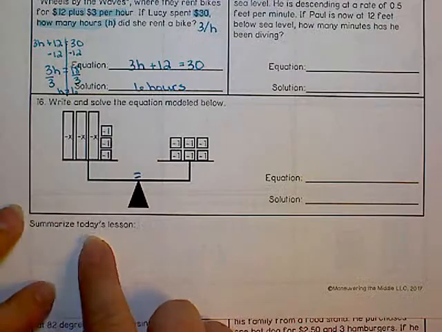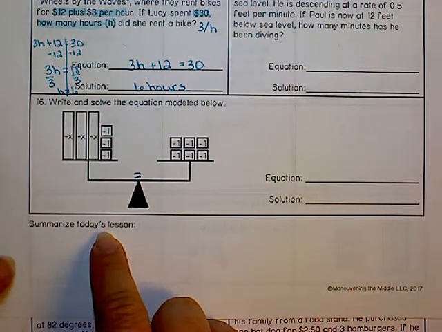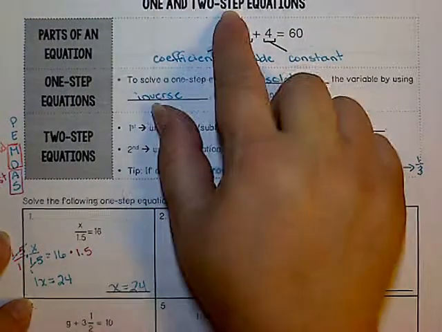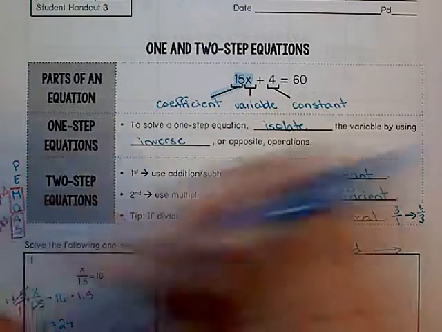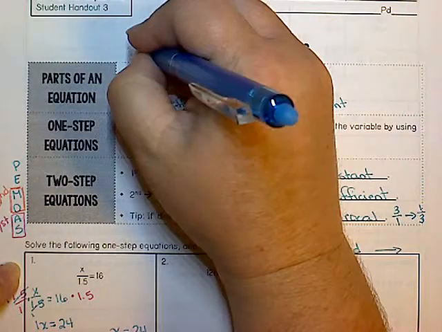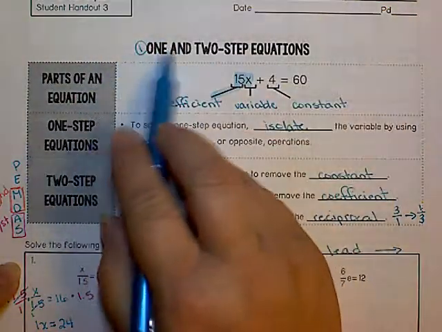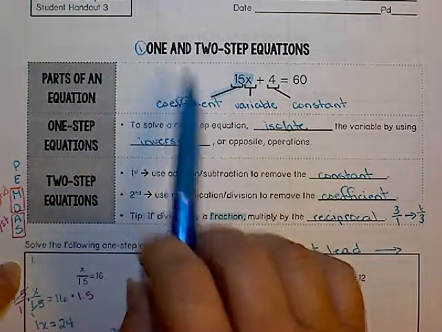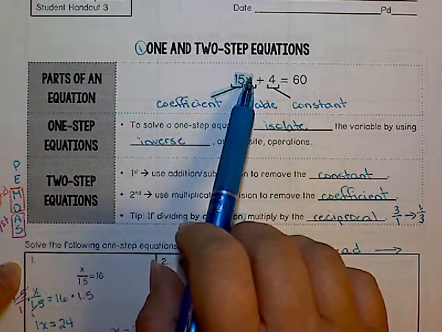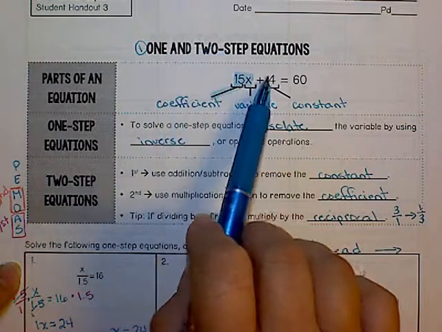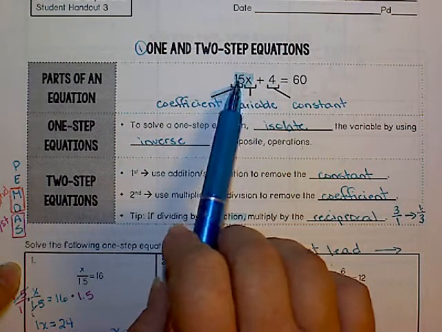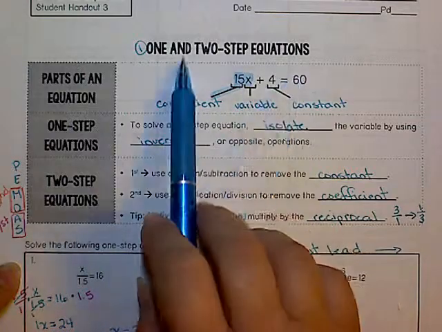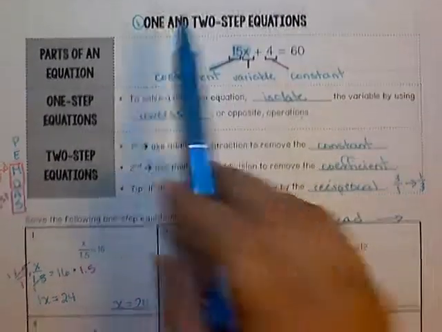Okay, so let's talk about summarizing today's lesson. If we go back to the beginning, we were talking about 1- and 2-step equations. So I need to have you tell me what the 1- and 2-step equations are. Explain that to me. Use the idea that a 1-step equation typically has a coefficient, and a 2-step equation will include the constant and a coefficient to equal a total. So I want you to be able to explain that to me.